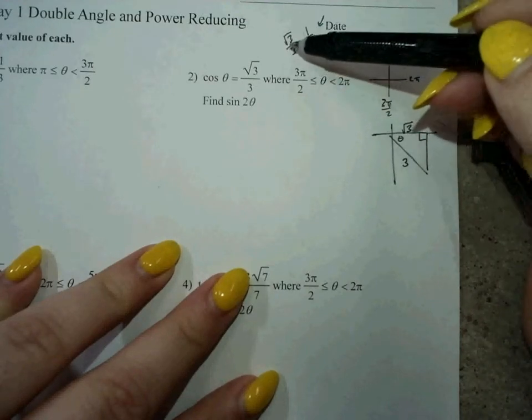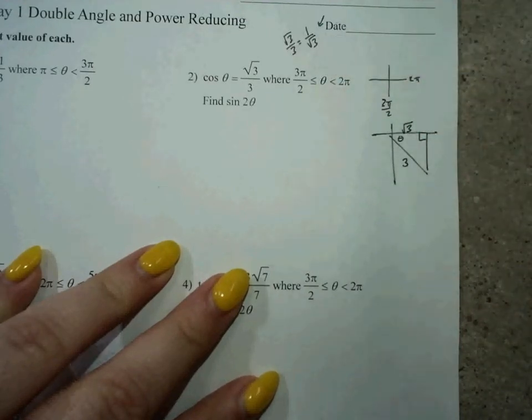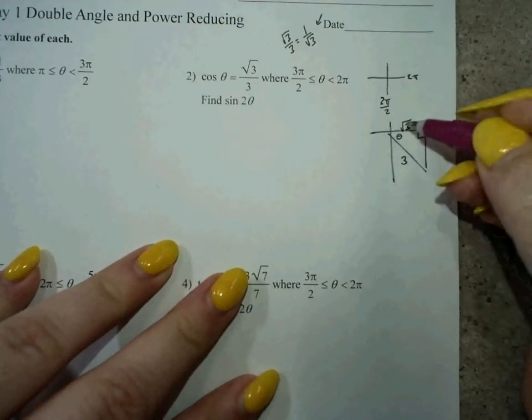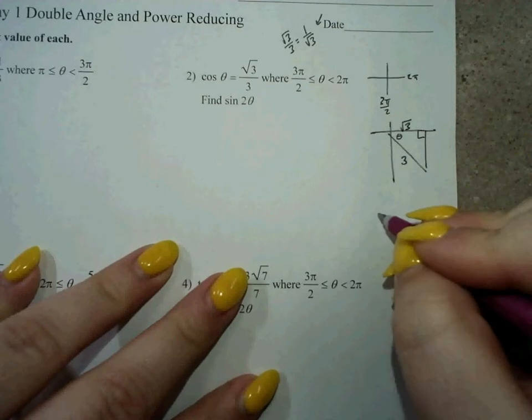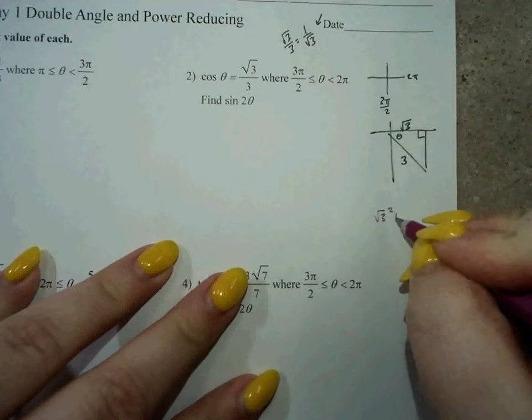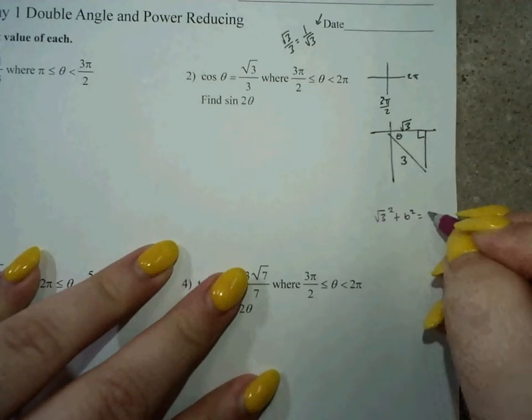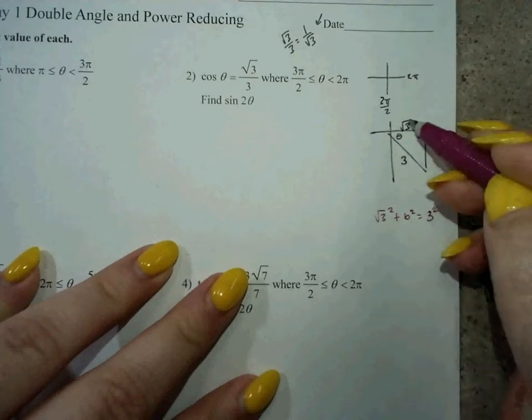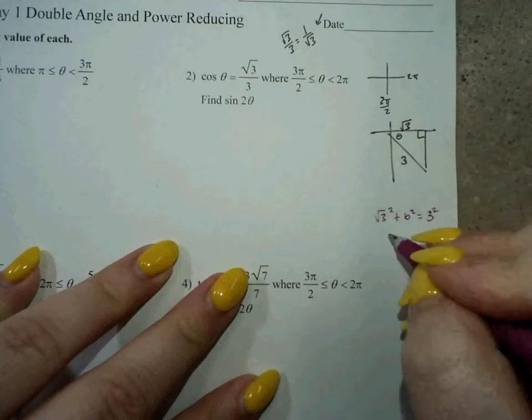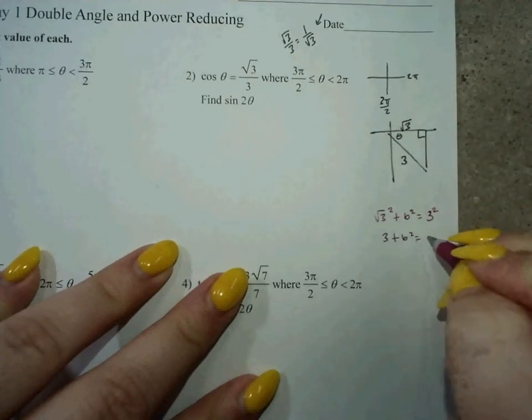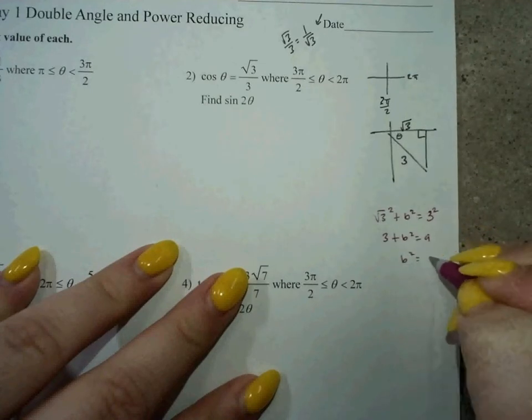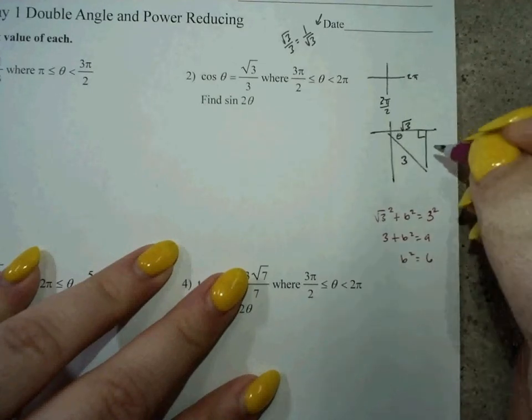Okay, so I want to go ahead and figure out this side using the Pythagorean theorem. So I'm going to say the square root of 3 squared plus b squared equals 3 squared. Side squared plus side squared equals hypotenuse squared. So I've got 3 plus b squared equals 9. That means b squared equals 6. So b equals the square root of 6.